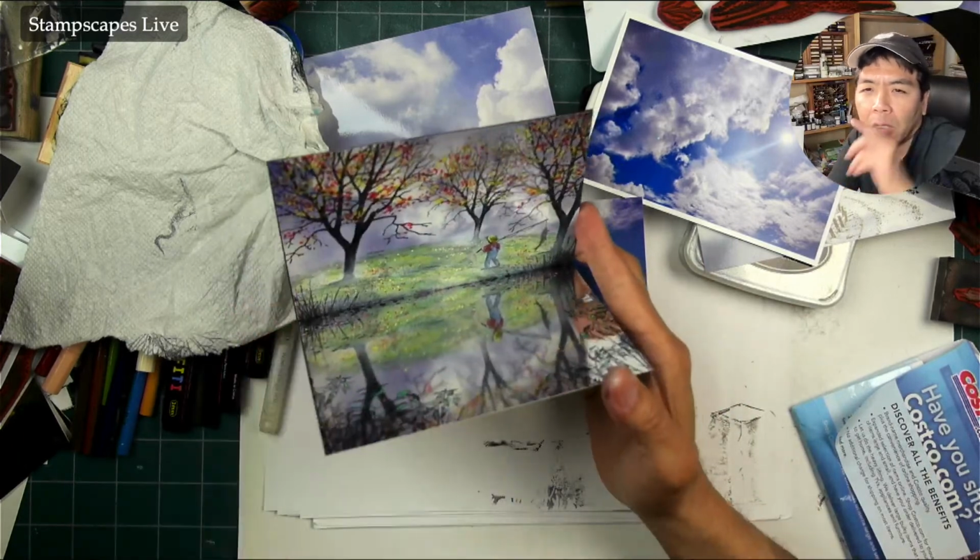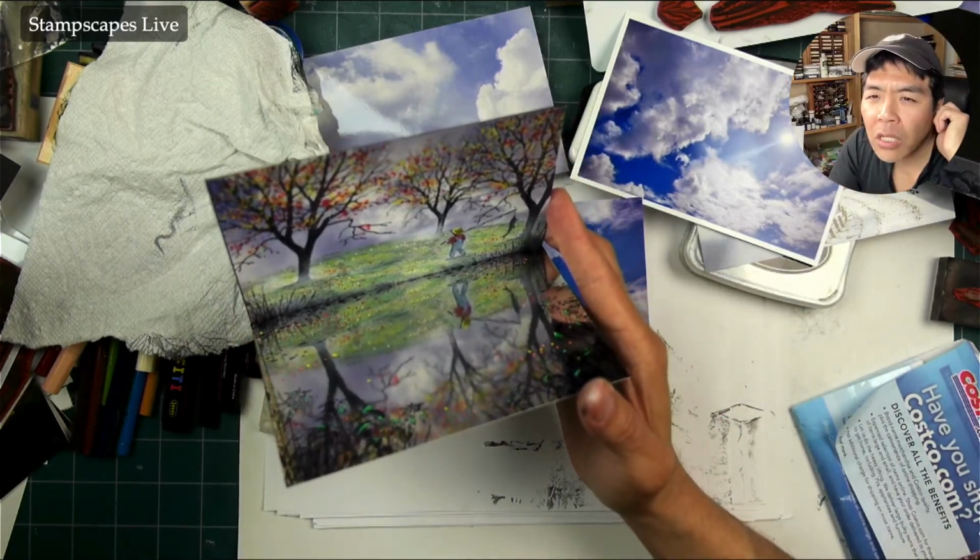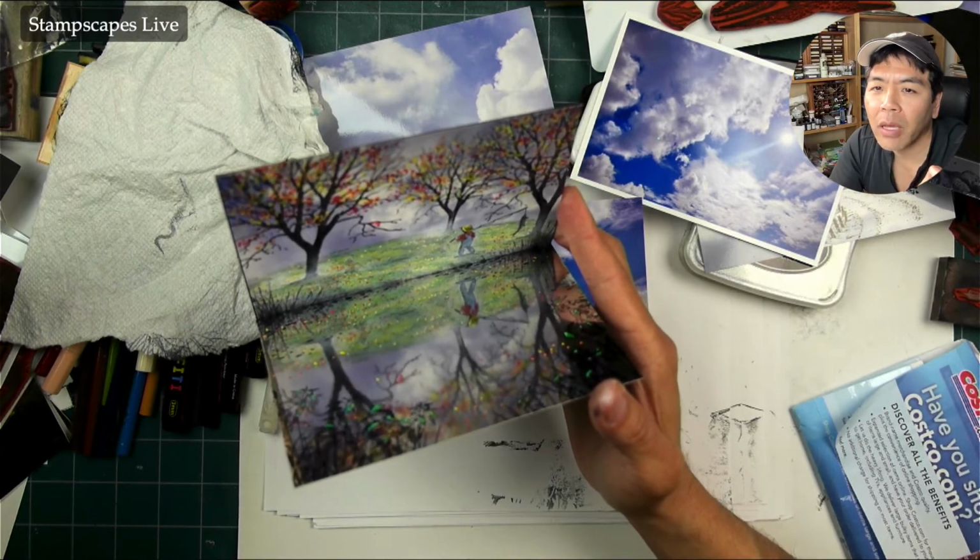Okay, let's see here. Do we ever have the challenge of having the inked stamp slip on that glossy surface?